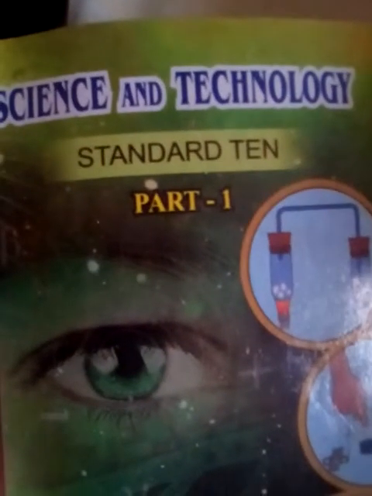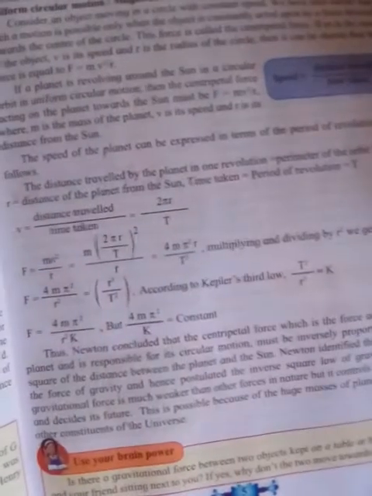This is the next part of the lesson Gravitation of class 10 science 1. Now, before this, we have studied about Kepler's laws.